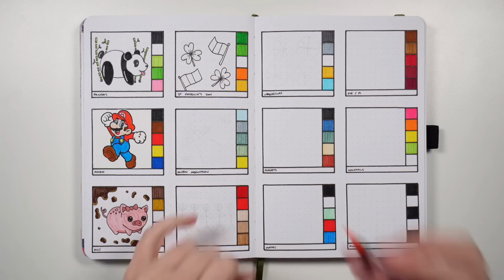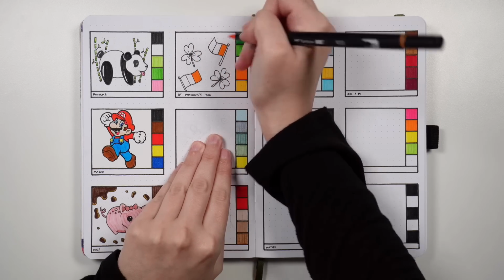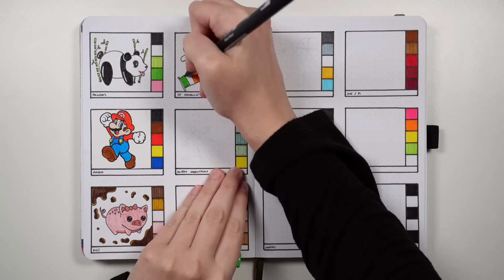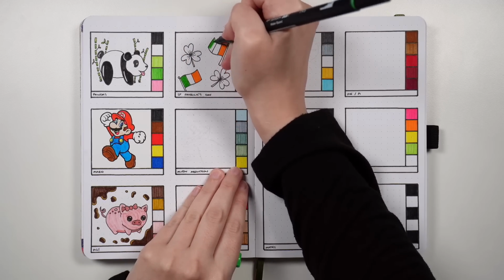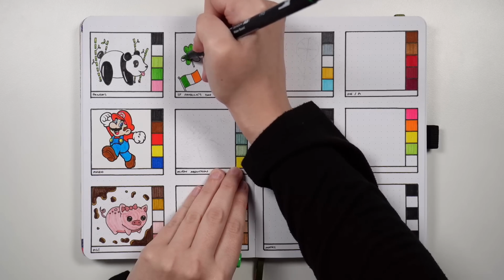Doing a St. Patrick's Day theme in your bullet journal will probably include a green colour palette, though I've also included some orange and some yellow so that we can have our little Irish flags. In my decoration I opted for 3-leaf clovers, but 4-leaf clovers are also quite common in this kind of theme.